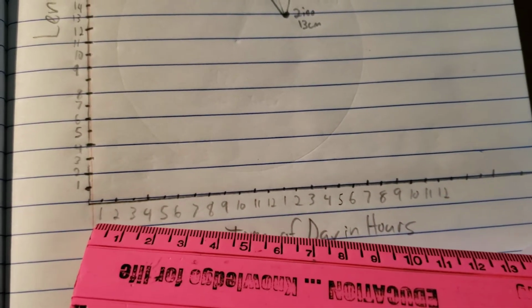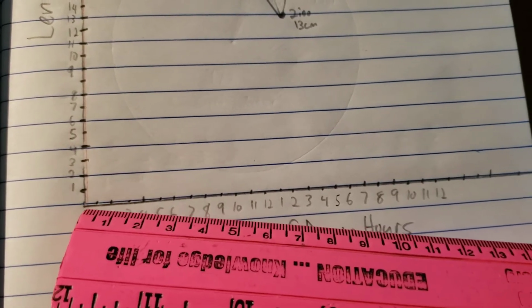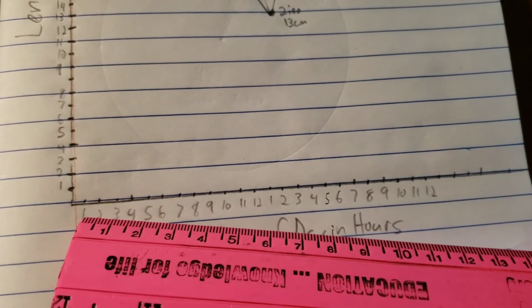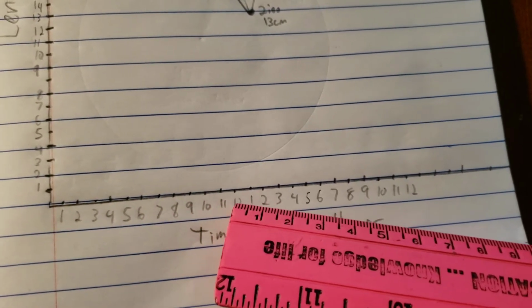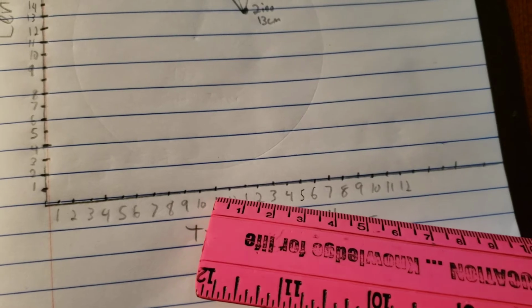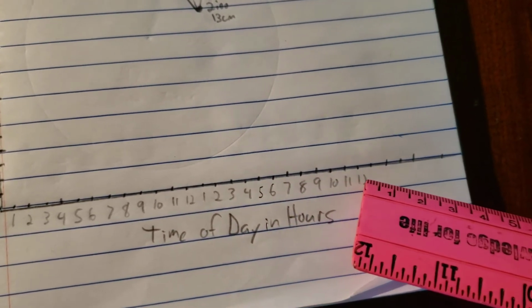And then I went all the way from 1 in the morning. I guess the 0 could have been midnight. 1 a.m., 2, 3, 4, 5, 6, 7, 8, 9, 10, 11, and then 12 noon. And then I did another 12, right? 1 in the afternoon, 2 in the afternoon, all the way to 12 at night.